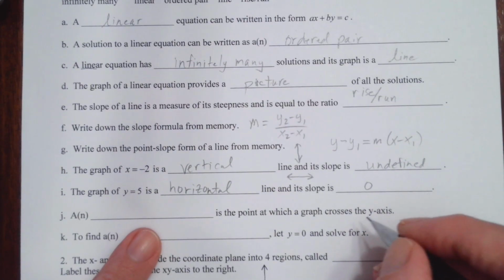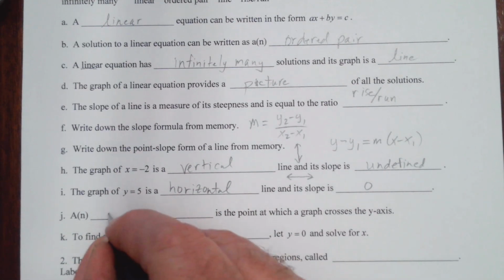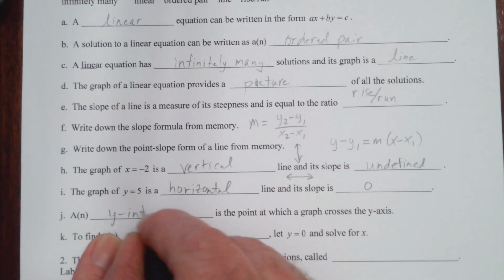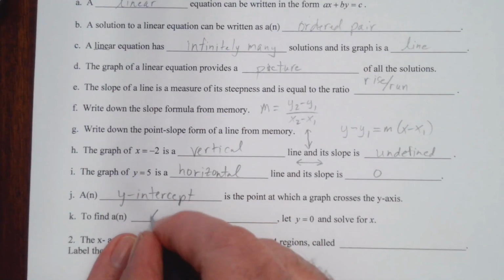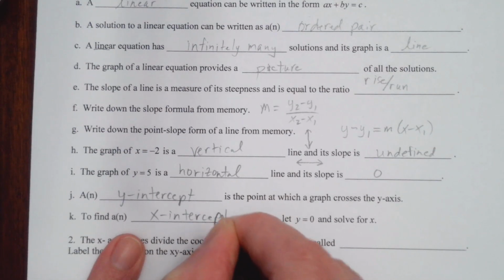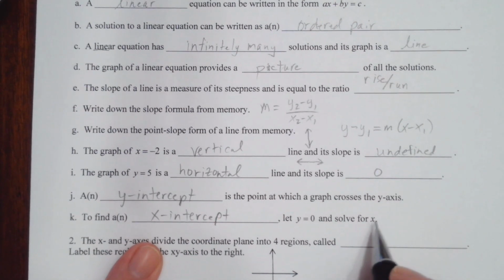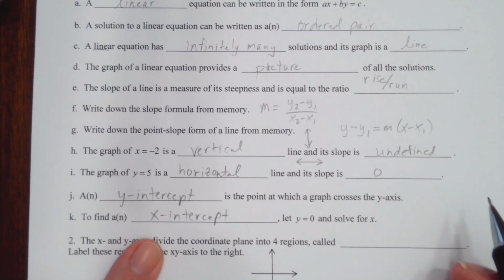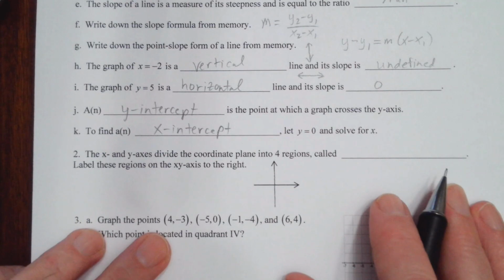A blank is the point at which a graph crosses the y-axis. That's the y-intercept. To find an x-intercept, you let y equal 0 and solve for x. To find a y-intercept, you would let x be 0 and solve for y. Let's go ahead and move on to number 2.